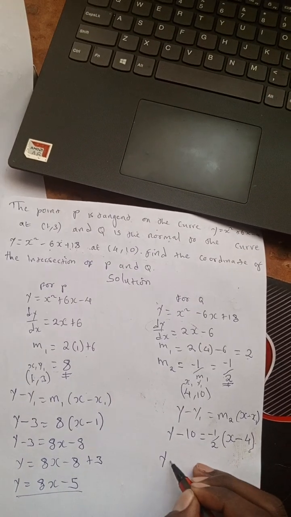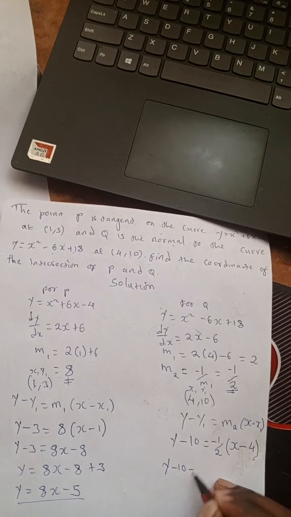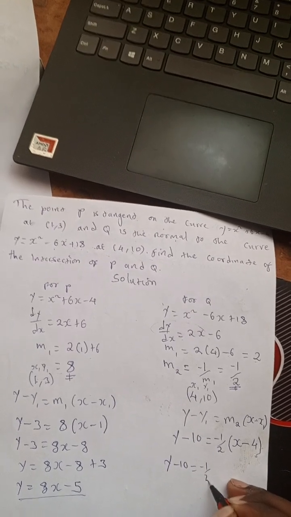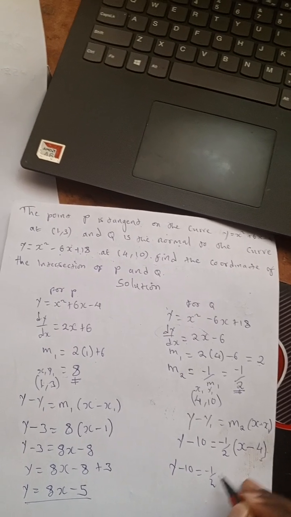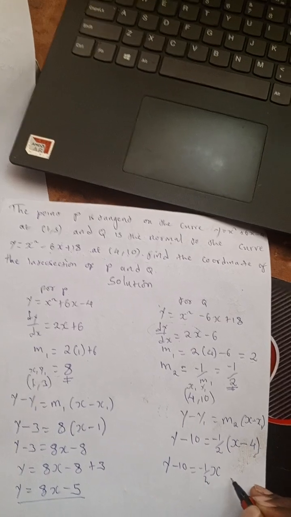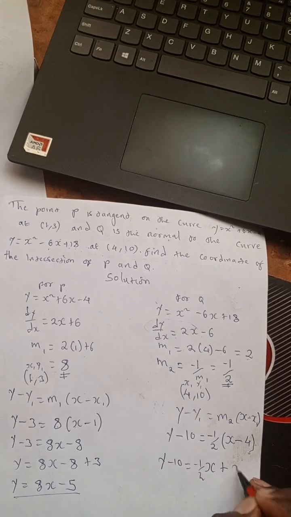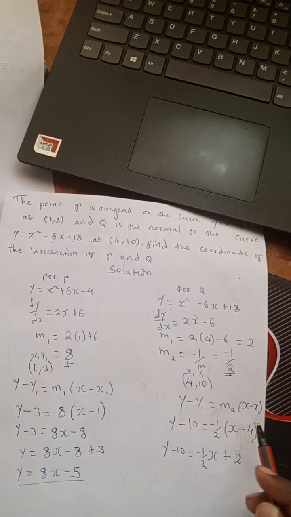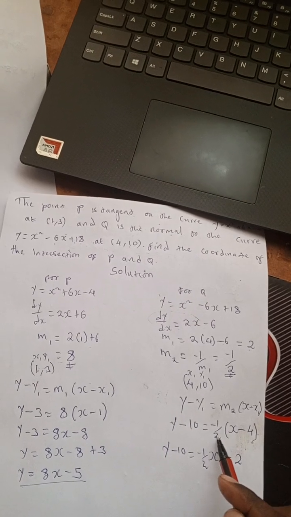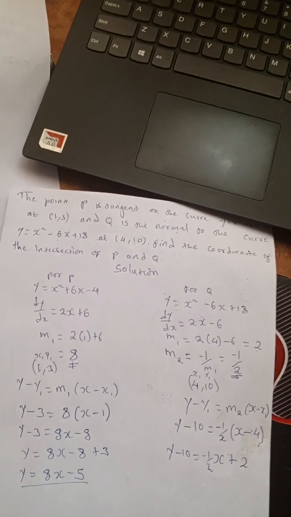So y minus 10 is equivalent to -half multiplied by x, which is -half x. -half multiplied by -4, we are going to get +2, because it's 4 divided by 2, which is 2. Then -2 times negative gives you a positive.